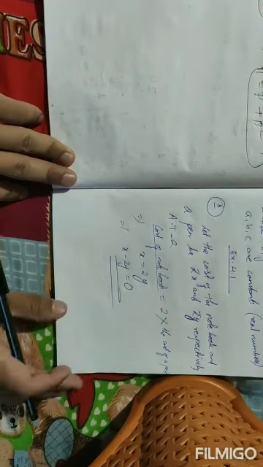Now let us move to the next question, question number 2. What is question number 2? Question number 2 says, express in the form ax plus by plus c equals 0. You have to express the given equations in the form ax plus by plus c equals 0, that is, in the general form, right?